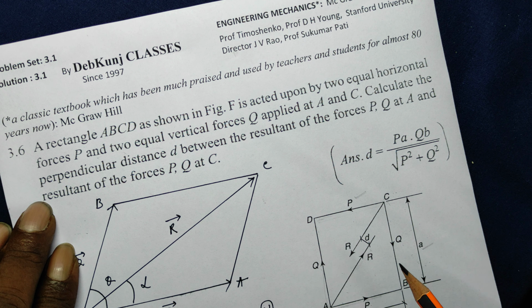Alright. Now what happens if theta is 90, meaning they are perpendicular to each other? In this expression put theta as 90, so your R square becomes P square plus Q square, and that is the same thing as saying R will be the square root of P square plus Q square.